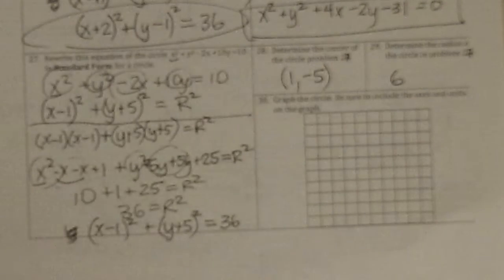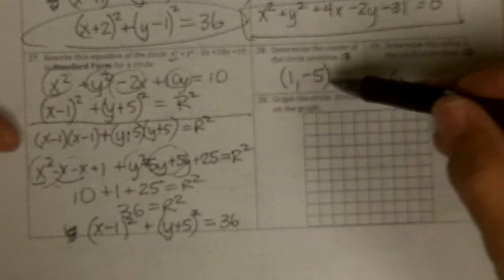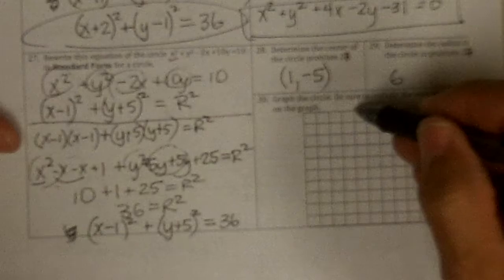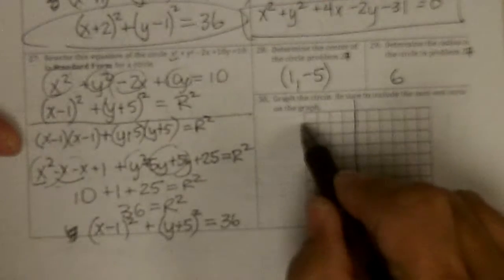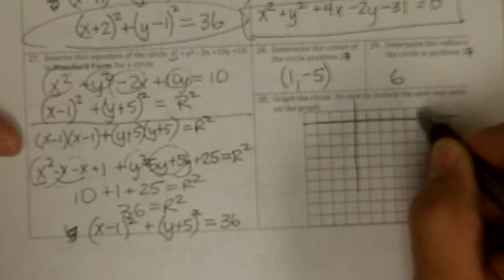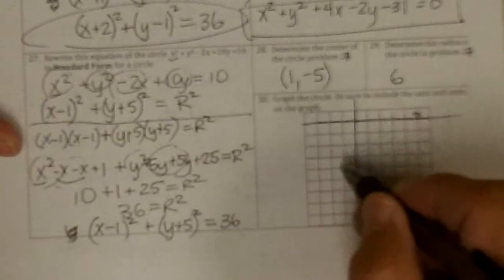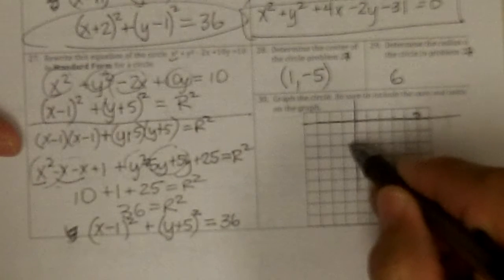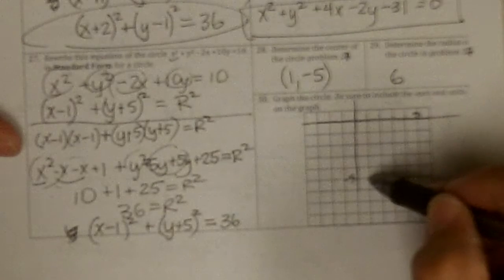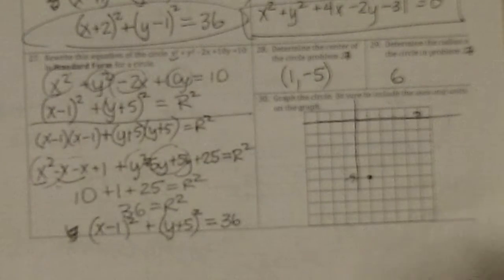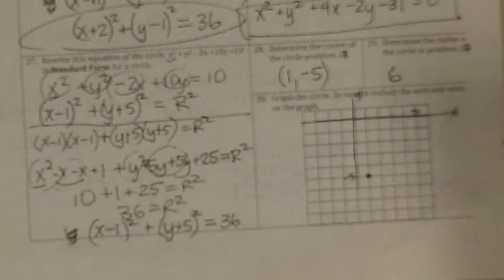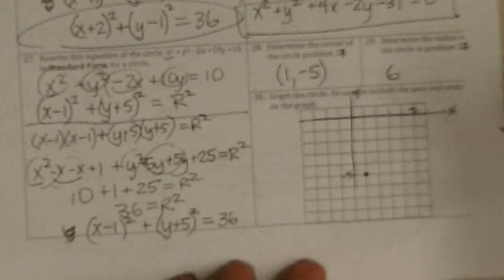Now to draw this, 1 over and down 5 would be kind of low on the graph, so I'm going to move my graph up. So I'm going to make the x and y coordinates here, and make each one of these be 1. And so this would be minus 1, 2, 3, 4, minus 5. So 1 minus 5 is there. There's the center. You really need to put units on your graph so that I can tell what you're thinking. Some of you didn't, and you lost points because of that.